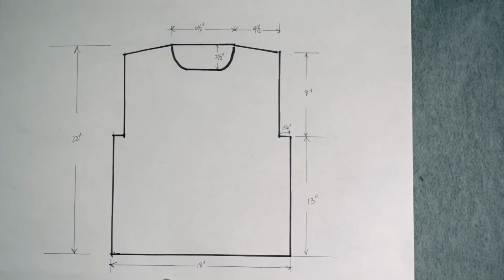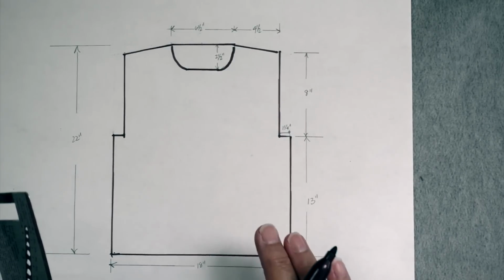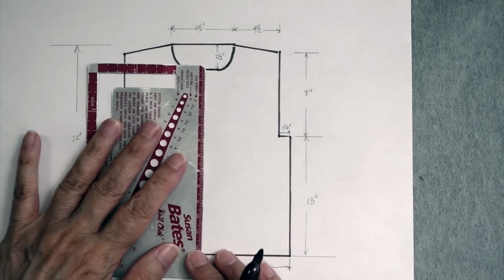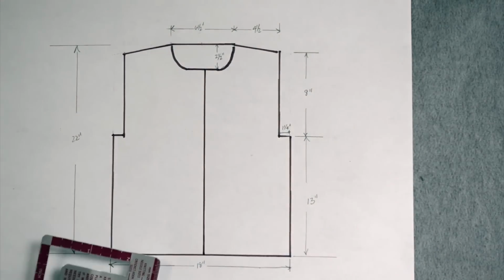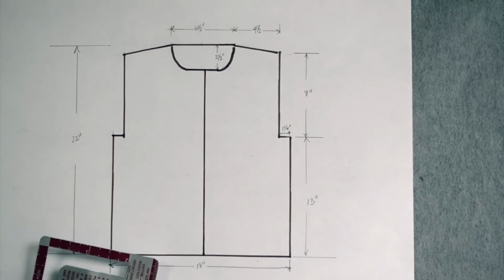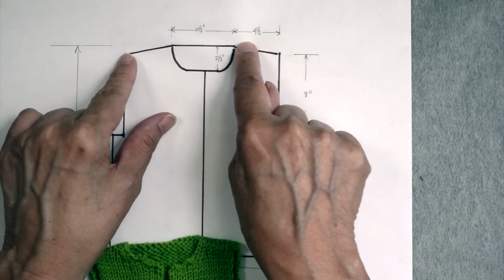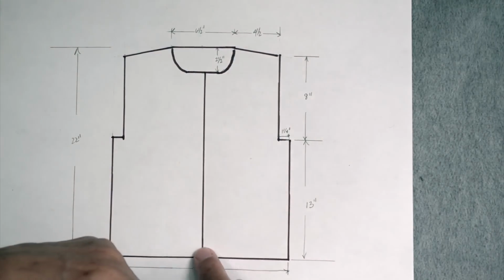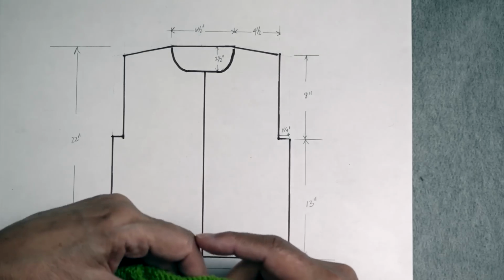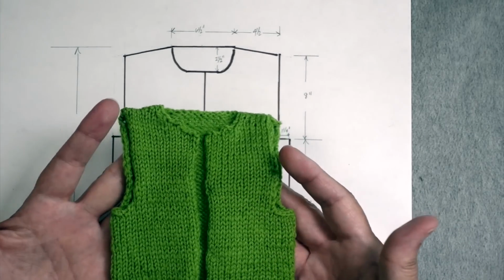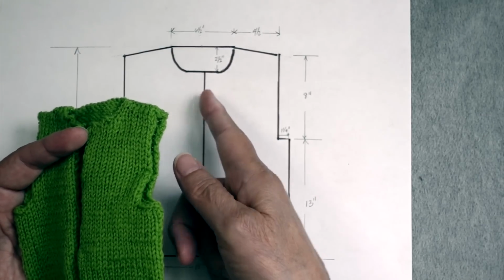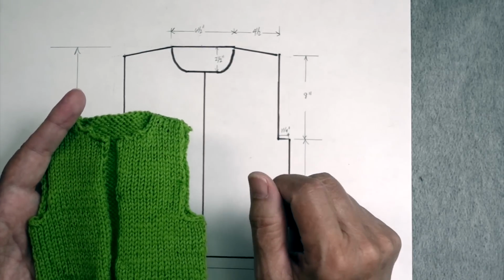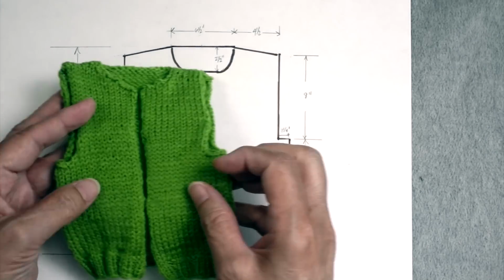If we wanted to turn this into a cardigan, the schematic would look exactly the same, except there would be a vertical line down the front center that bisects the front. This neck opening right here and this front opening right here represent the size of the knitting before the knitted button bands or neck ribbing have been knitted. So something that looks like this.